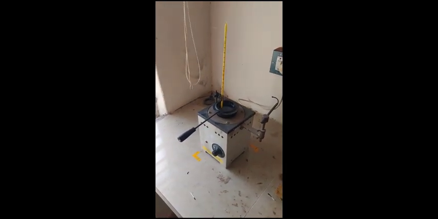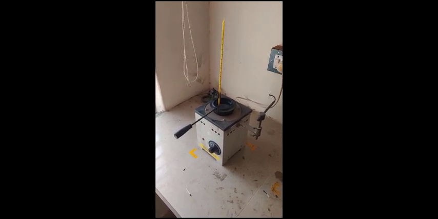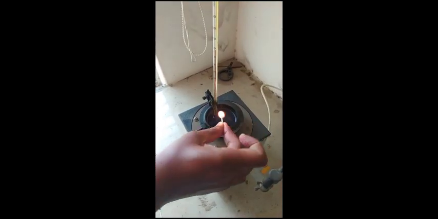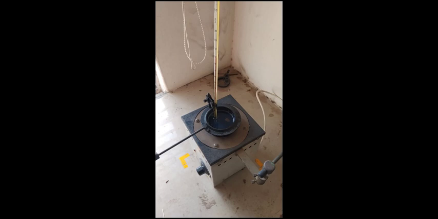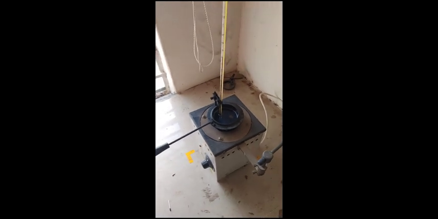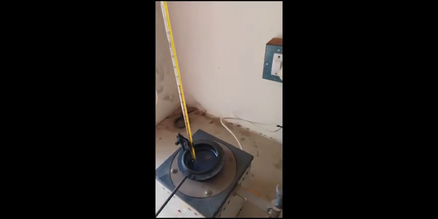So repeat this kind of procedure for getting the flash point and fire point temperature. The flash will occur while showing the flame around the surface of the fuel. Note it down. The temperature is around 58. Now it reaches 60.